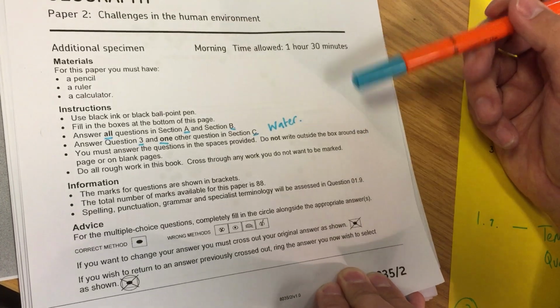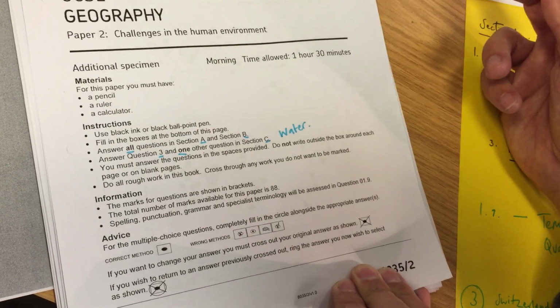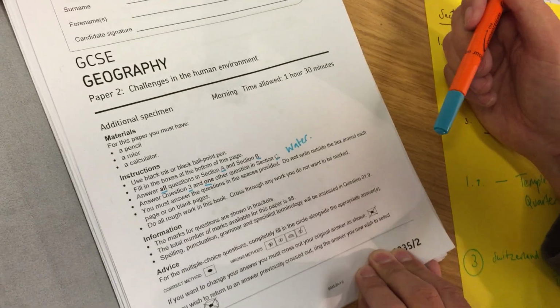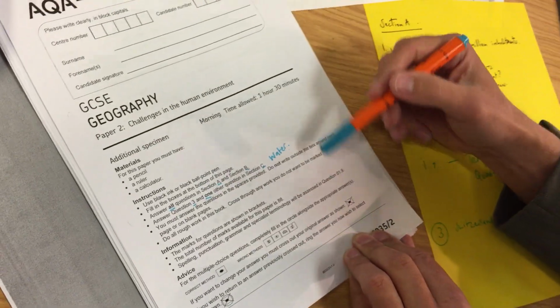And go through the questions. If you hit a question that you can't do, move on, do one that you can do, and then go back. All right? There's bits and bobs you can do right through.